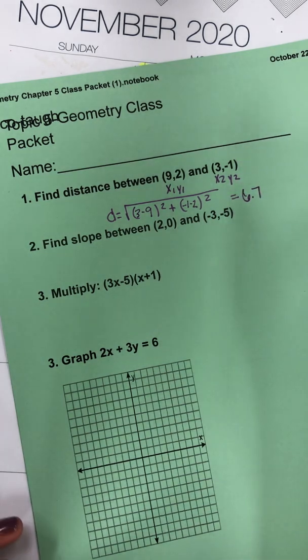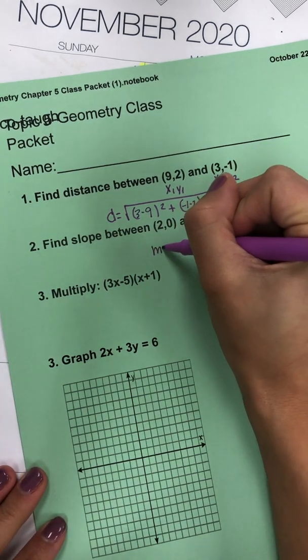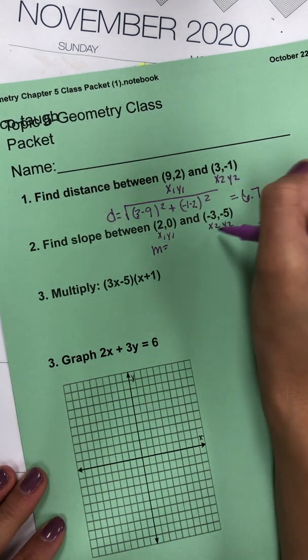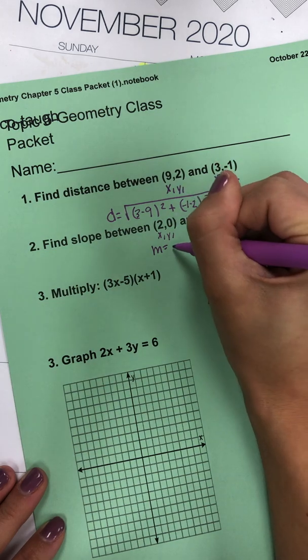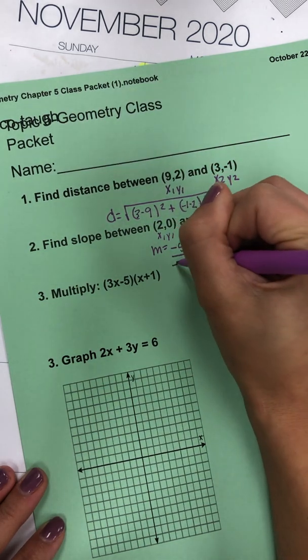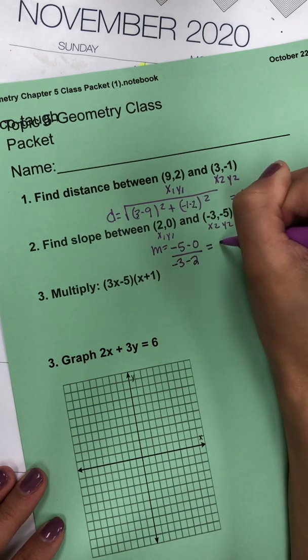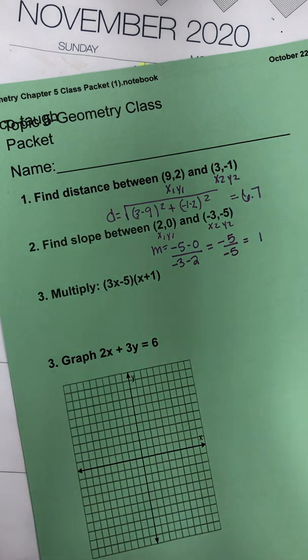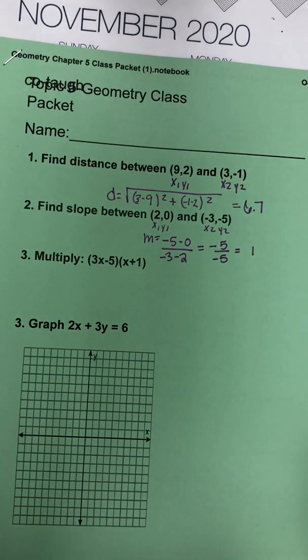The second one is using slope. And if you plug this one into the slope formula, it's y2 minus y1, so -5 minus 0, over x2 minus x1, which would be -3 minus 2. That would give you -5 over -5, which reduces down to 1. So there's the answer for number 2.